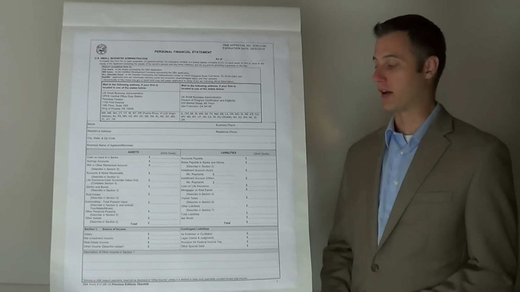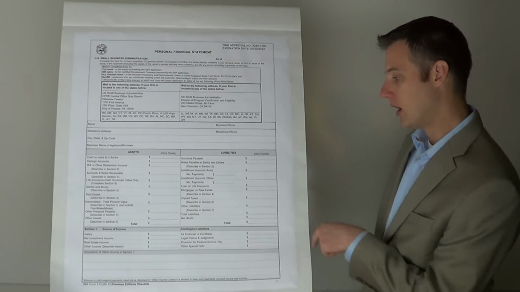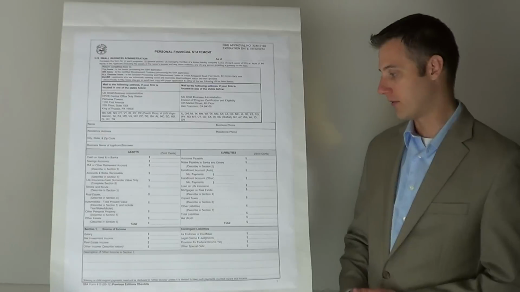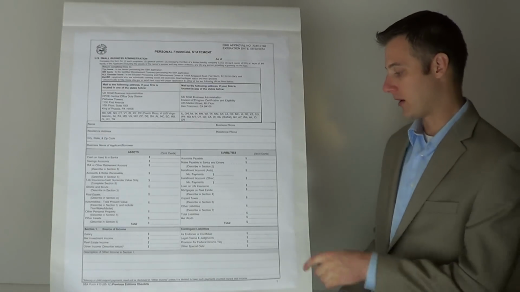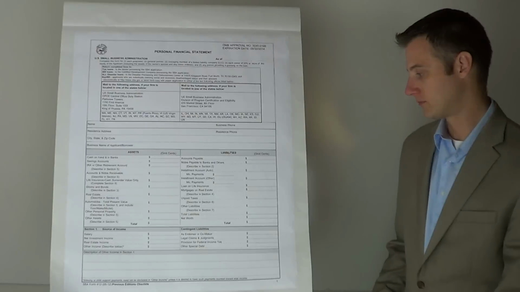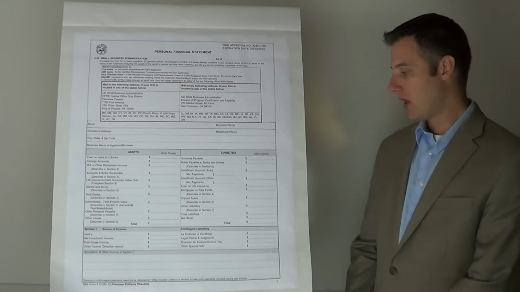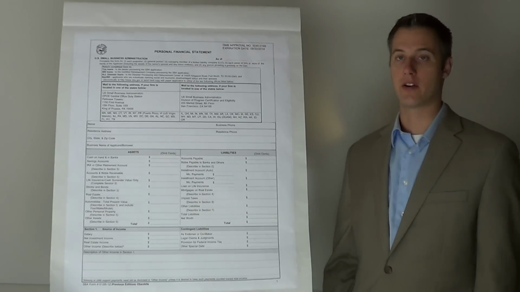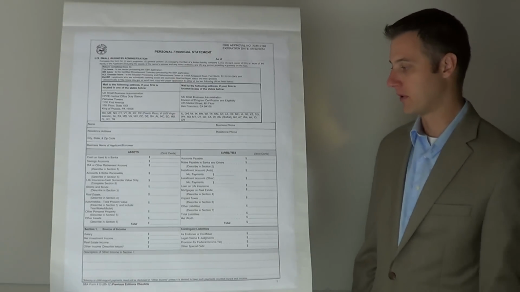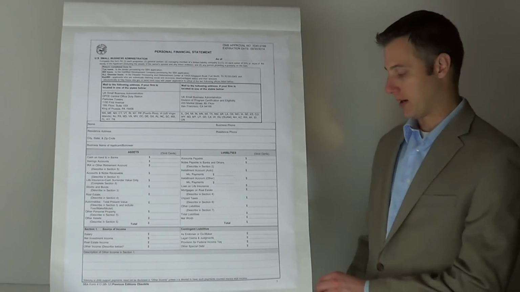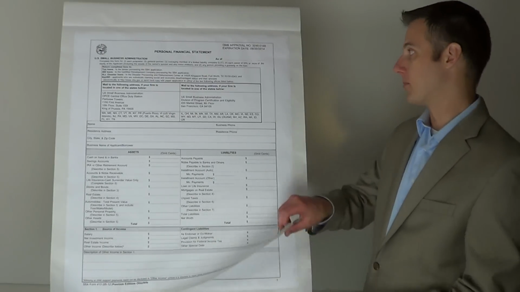Lenders don't like surprises. Okay, provision for federal income tax. If you're expecting federal income taxes, you can put that here. Then other special debt. This is another catch-all for any other debts that you're expecting there. At the bottom here, you're going to describe your other income. Okay, we are on to page number 2.